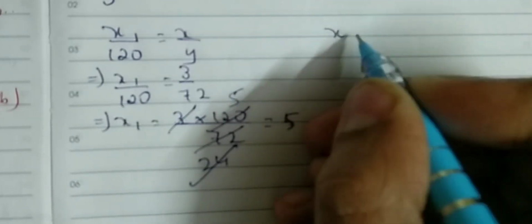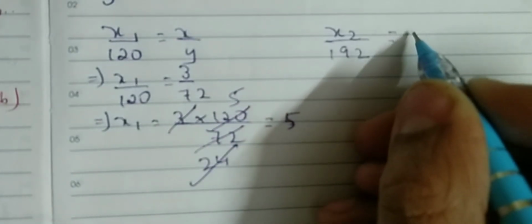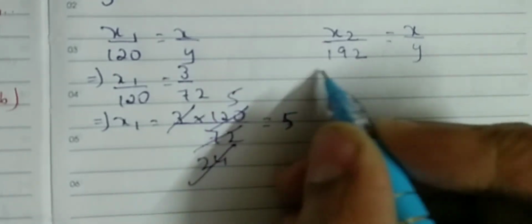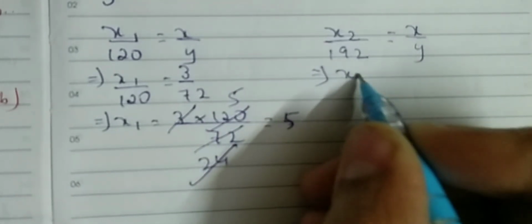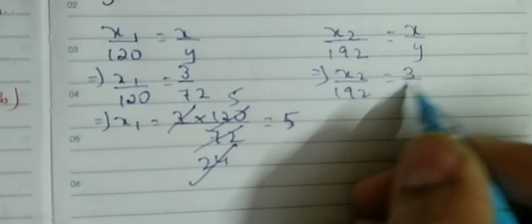Okay. Now the next case is x upon y, it is given. Similarly you can write here, x2 upon 192 is equal to x upon y. Now x2 upon 192 is equal to 3 upon 72.